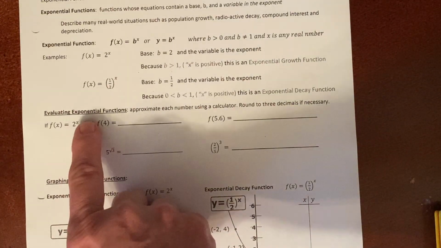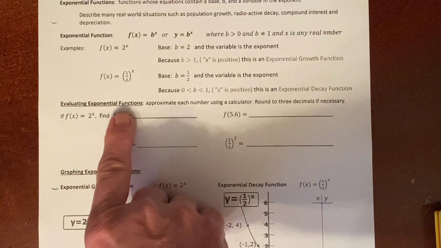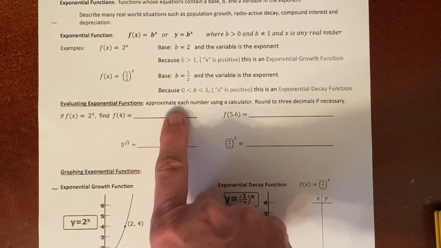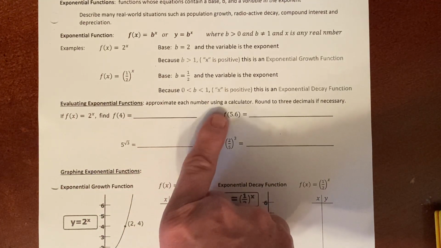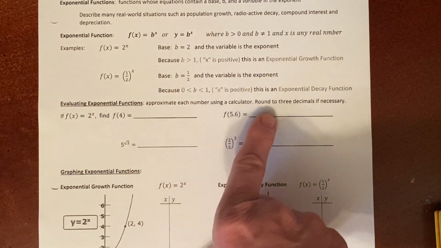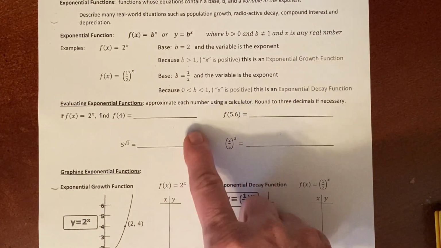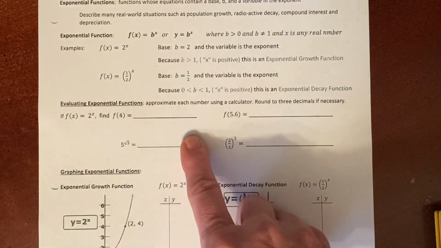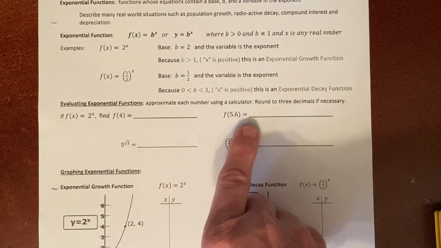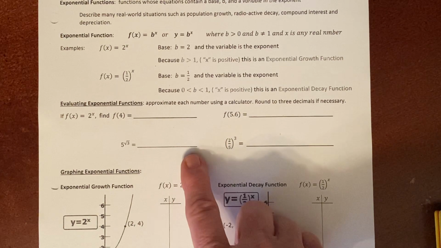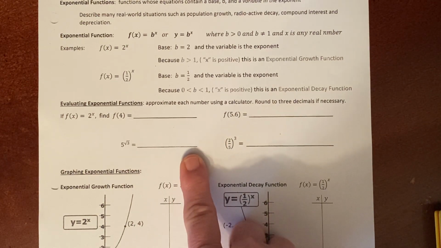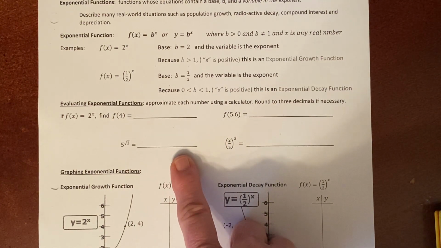One of the objectives that I mentioned is that we're going to evaluate exponential functions. So we're going to approximate the answer using a calculator, and we're going to round to 3 decimals if necessary. Just reminding that we're going to be using a scientific calculator. So there might be a little learning curve in finding where some of the keystrokes are. But since we're not meeting face-to-face, you might want to go to YouTube and type in your calculator model and then ask it how to find certain keystrokes that we're going to be needing.